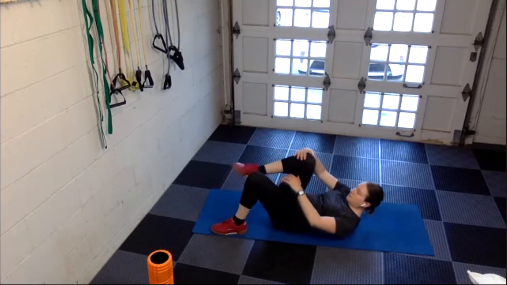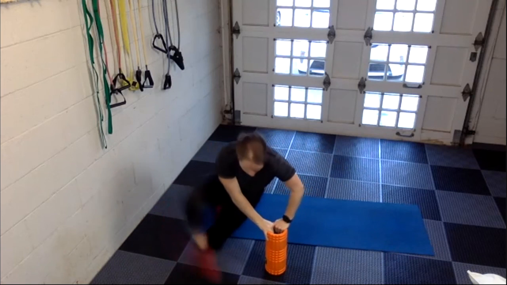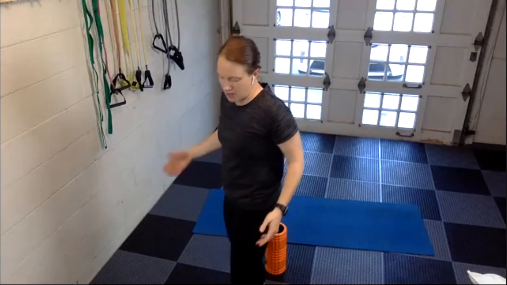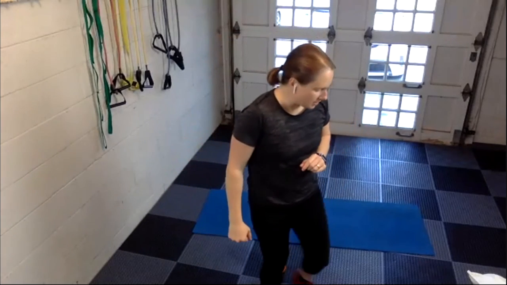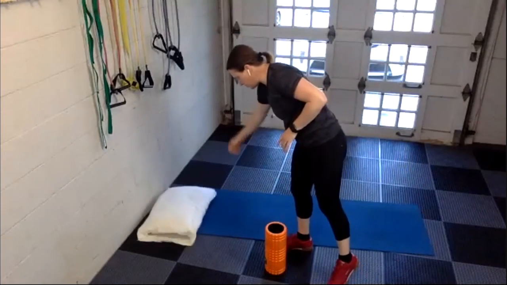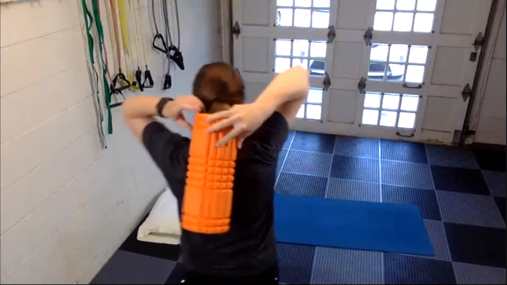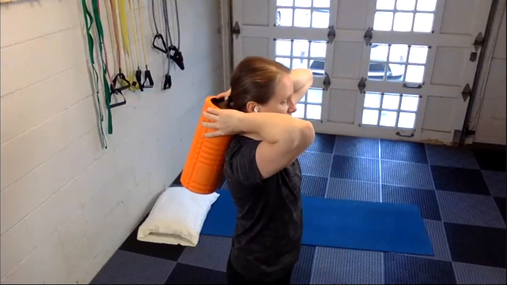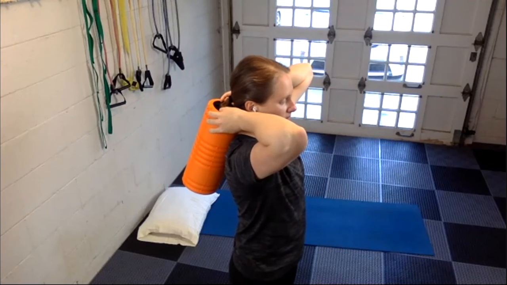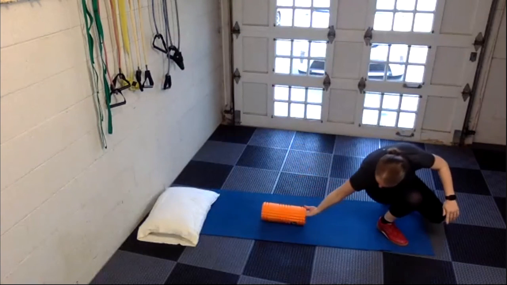Okay, I've got one final thing for us. I promised we would return to the Pec Stretch because it is so important in reversing that forward position of the shoulders to get us opened up. We're going to do one thing a little differently though. Going to have you take a pillow to put at your head. This time, when we lie on the foam roller, I'm not going to have your head supported on the foam roller. So before we had the foam roller up underneath the head, and now we're going to have it below the head. So just watch me on the mat here. I want to show you what this looks like.